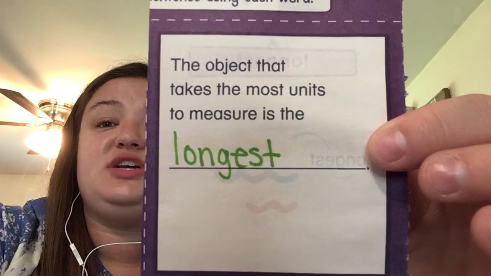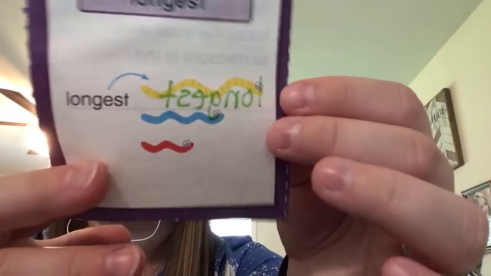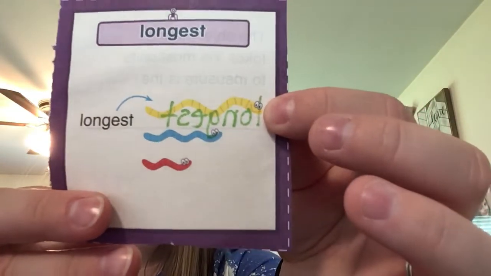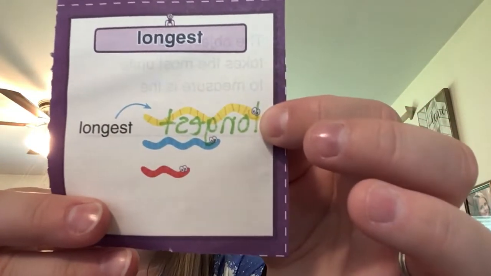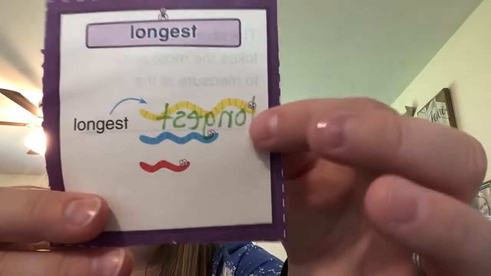It says the object that takes the most units to measure is the longest. So that's how we know it would take us more units to measure the yellow worm than it would the red worm. So this is the longest.